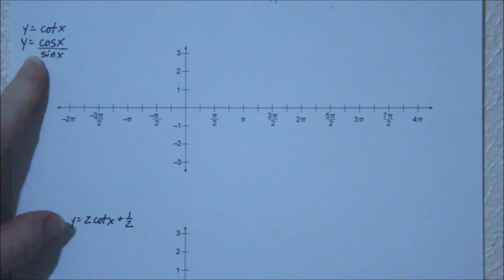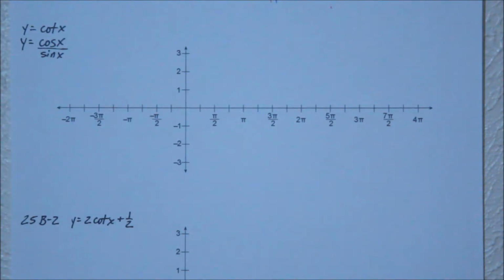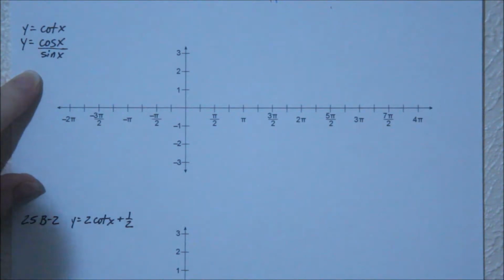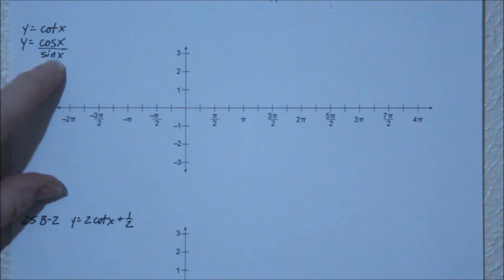Okay, now we're going to be graphing basic cotangent. And as a reminder, cotangent is cosine over sine. So with cotangent, still we cannot have the denominator be 0. So we need to know where does sine of whatever equal 0.